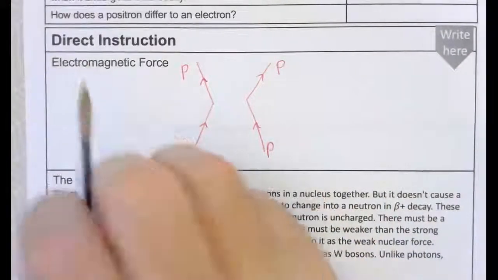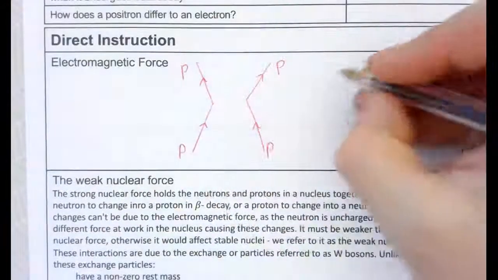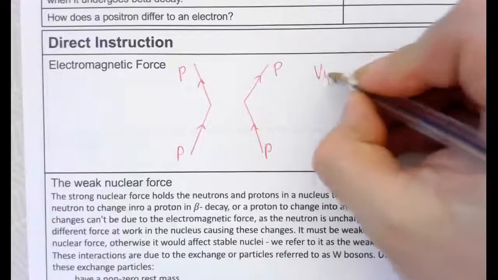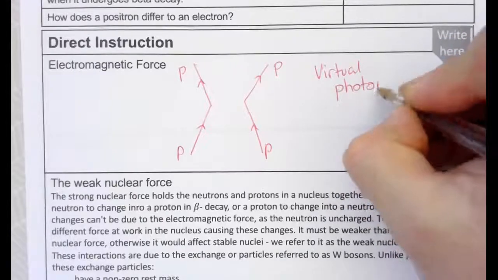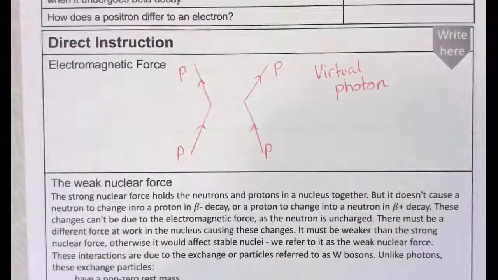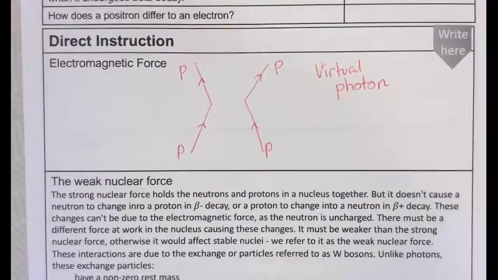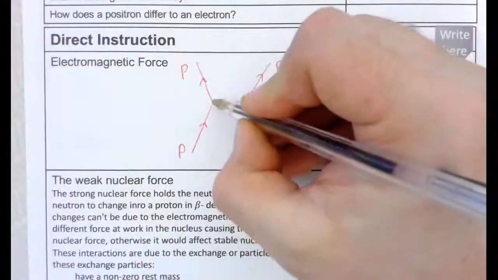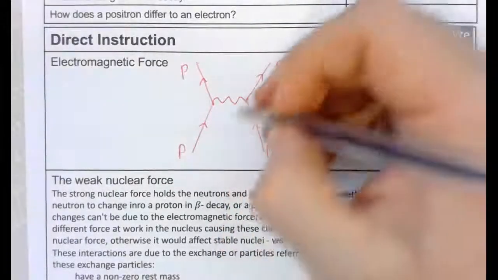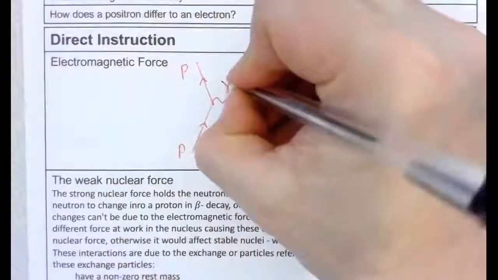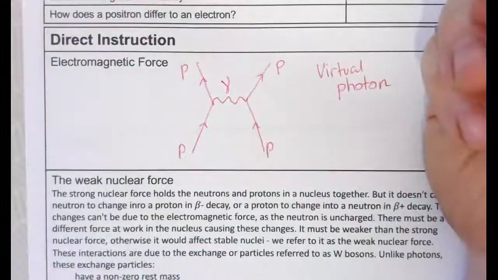When we're talking about electromagnetic force, we use the virtual photon. We spoke a little bit about photons earlier this week and last week, and we say they're virtual because we're not able to detect them, and we represent an interaction using an exchange particle by a wiggly line, and that's the symbol for a photon.